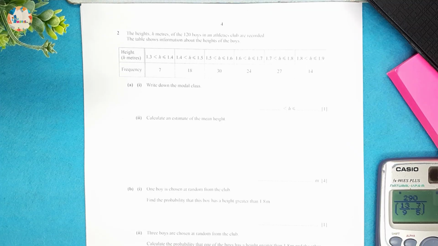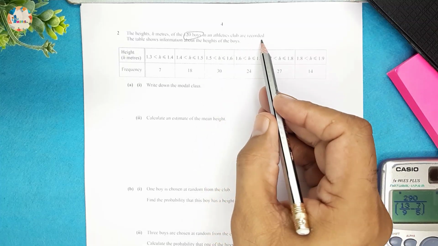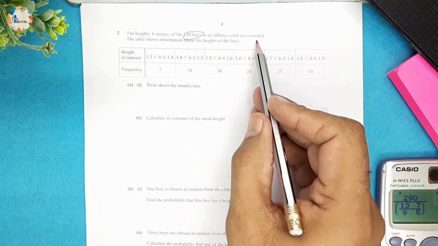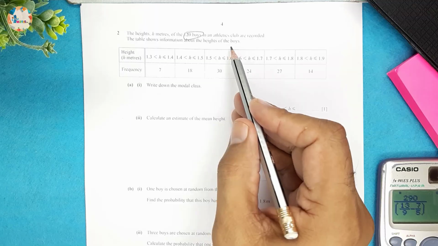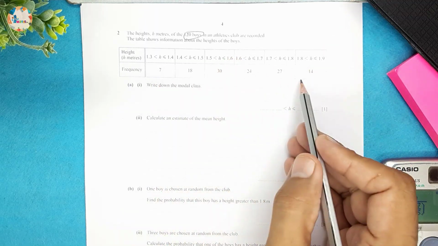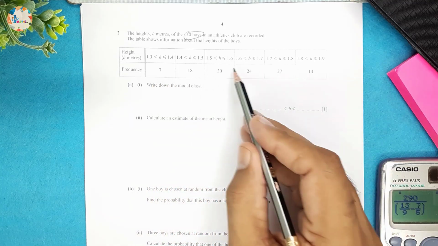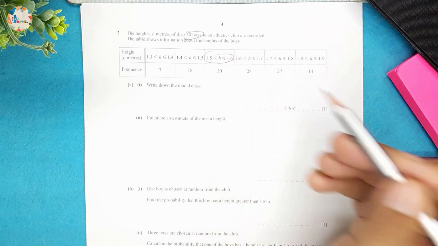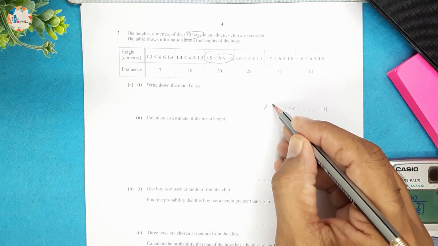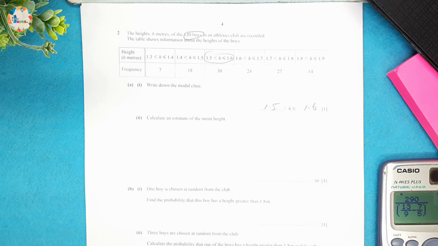The heights h meters of the 120 boys in an athletics club are recorded. The table shows information about the heights of the boys. Write down the modal class. The modal class will have the maximum frequency, which is this one. So the modal class is 1.5 to 1.6.